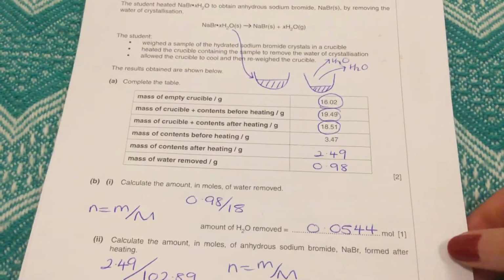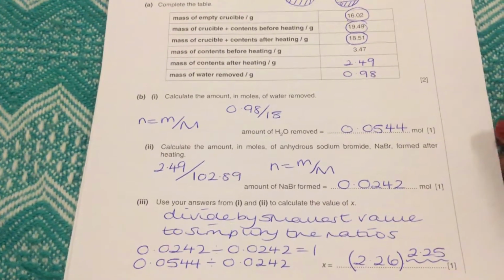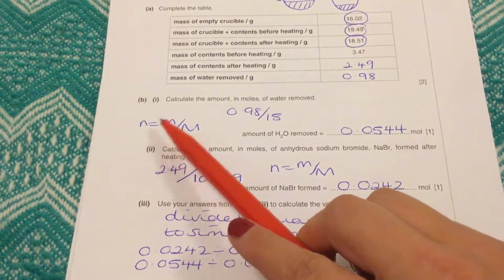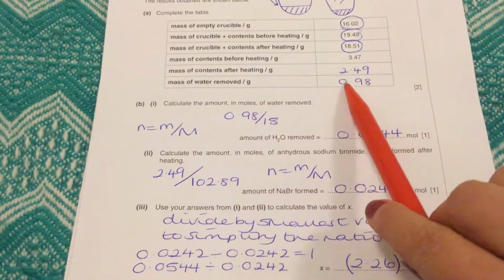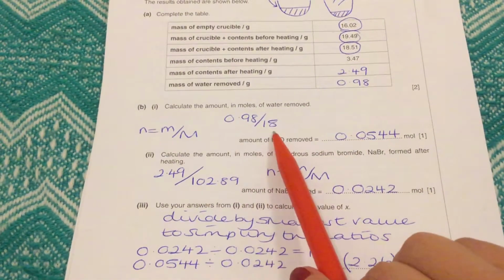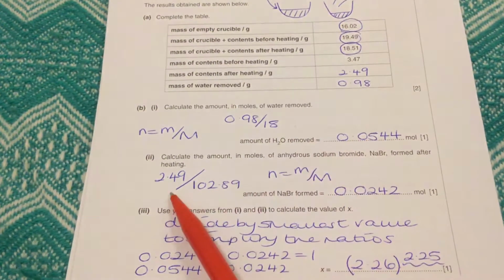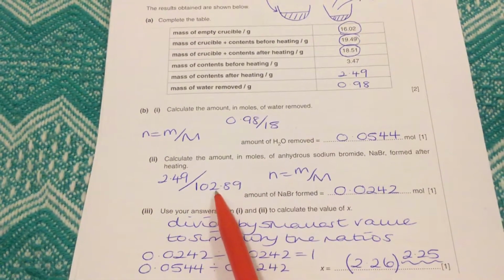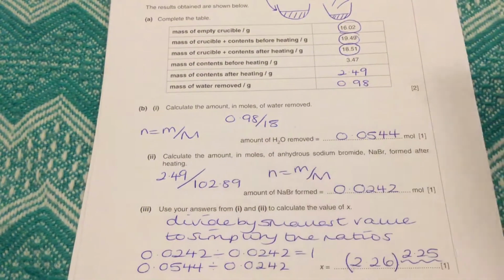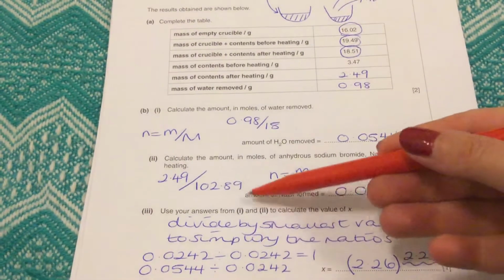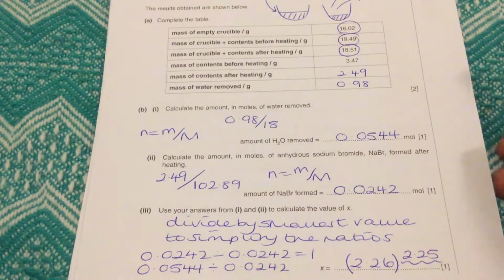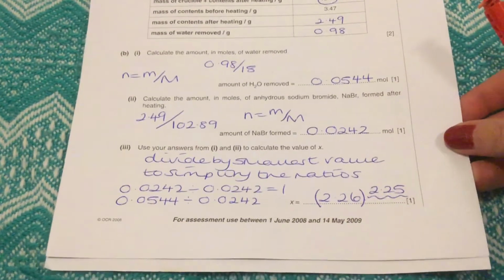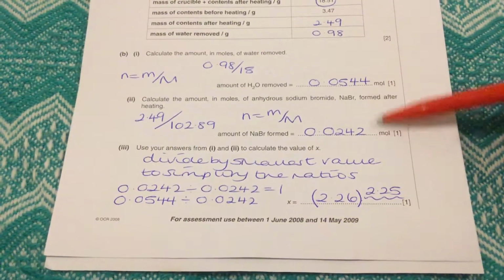The first two calculations are reasonably straightforward. We use n equals m over M, so moles equals mass divided by molar mass. The mass of the water taken from here, 18 from the periodic table, and then the mass of the anhydrous from here, and divide through by the mass of sodium bromide. Again, that might vary slightly depending on which periodic table values you're using and which periodic table. So then we've got our two values for numbers of moles.